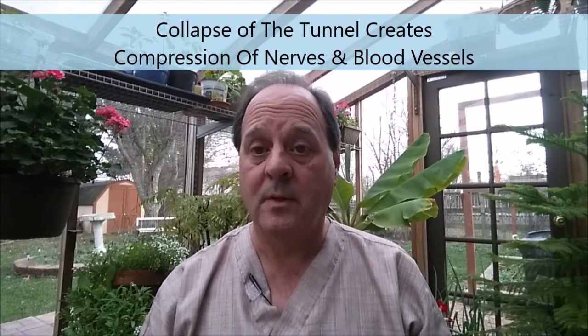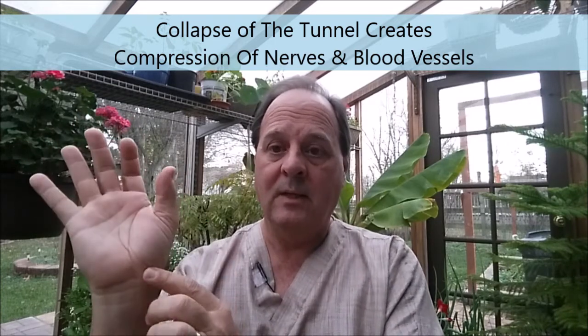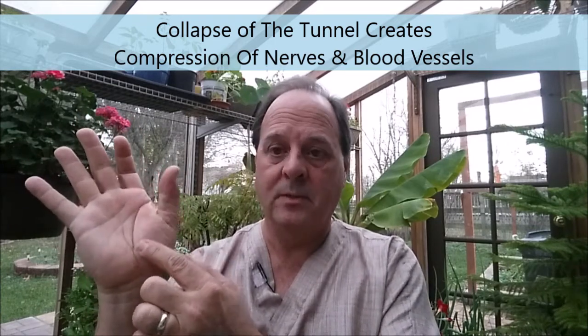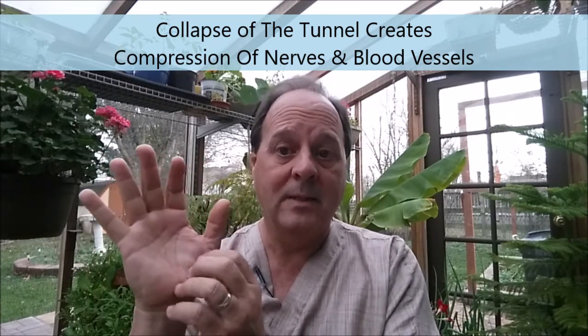If it's putting pressure on a nerve called the median nerve, then we'll start to get numbness, and we can even get atrophy of this thumb muscle here called the adductor pollicis muscle, and can create permanent damage to the hand. So what causes that kind of collapse of the tunnel is overextension of the hand.